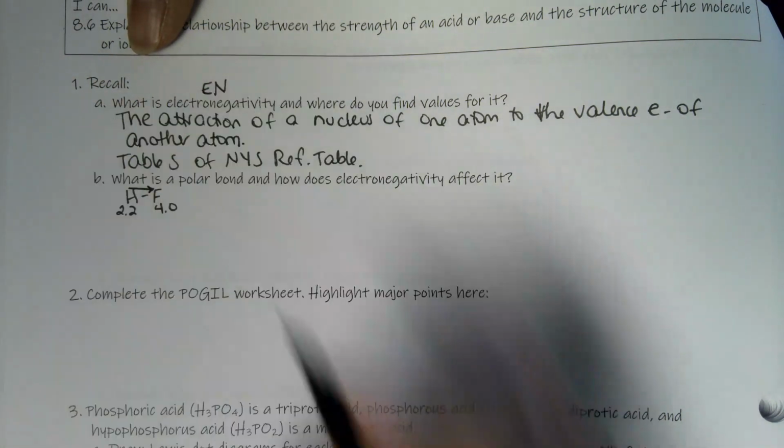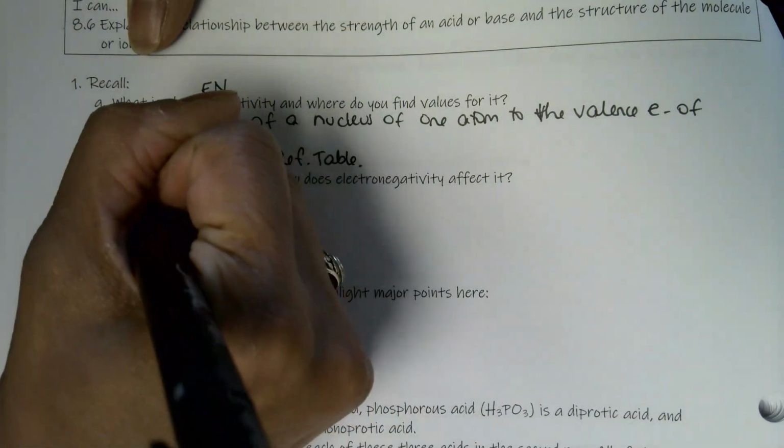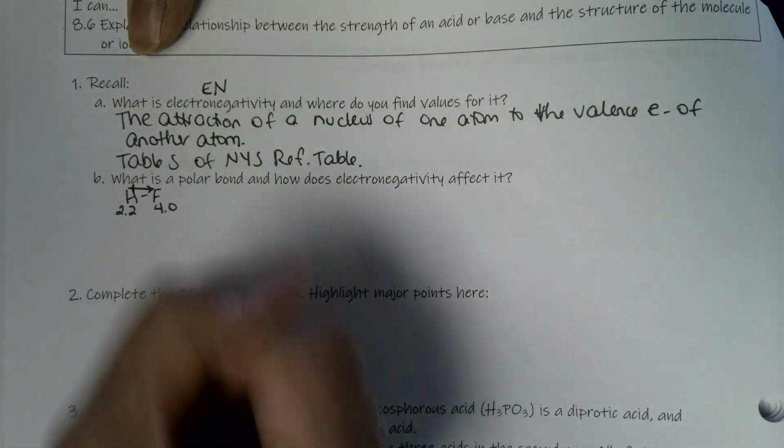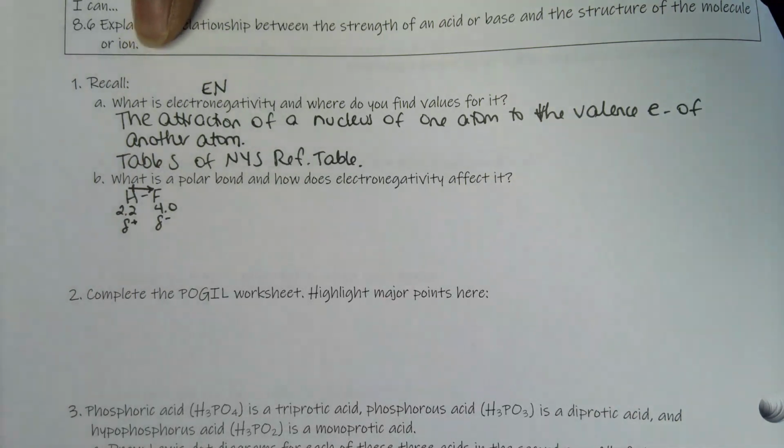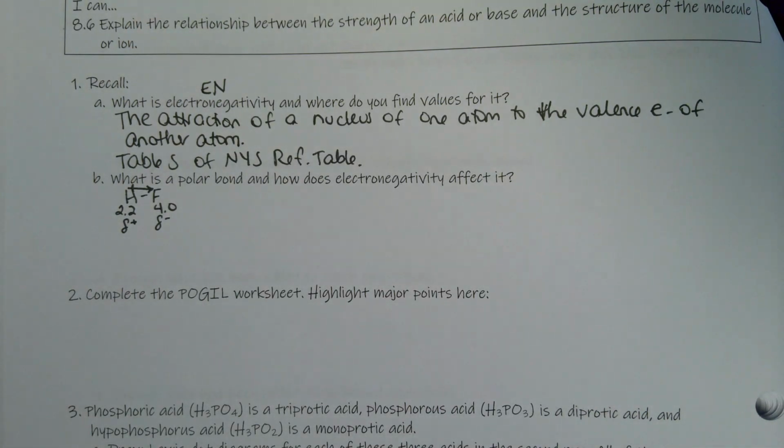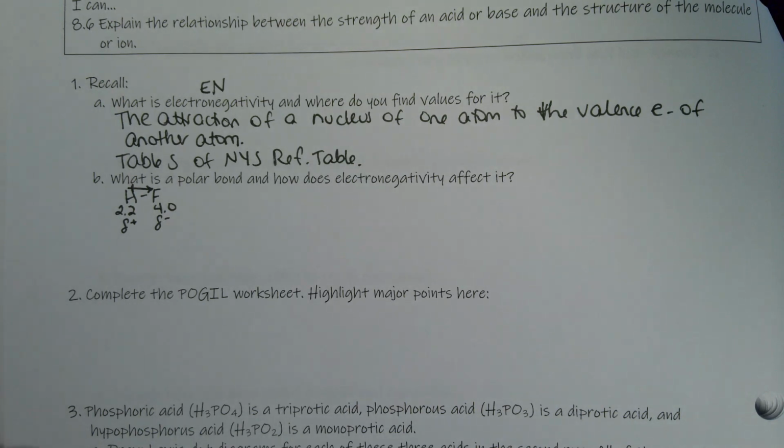So I might show a little arrow here and a positive charge on the tail, showing that the hydrogen is partially positive and the fluorine is partially negative. So this indicates that we have a polar bond. These are all going to be covalent bonds as well, so it's a polar covalent or non-polar covalent.